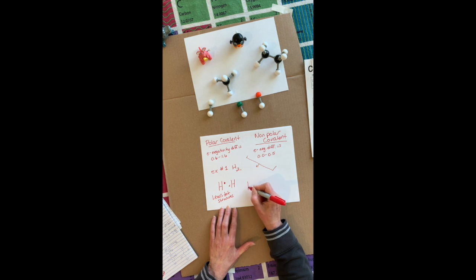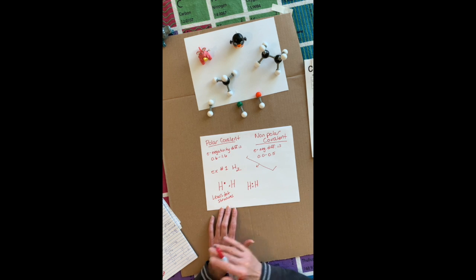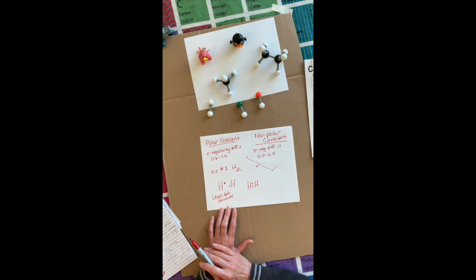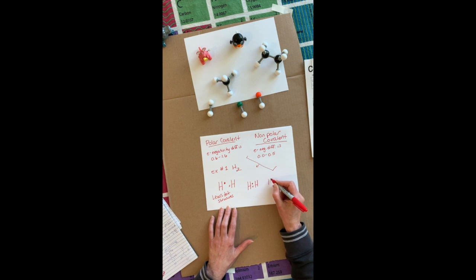So I'm going to show it this way. Just a little neater there. So you'll notice, by the way, in this covalent bond, it involves the sharing of 2 electrons between 2 atoms. I could show this also as a dash.